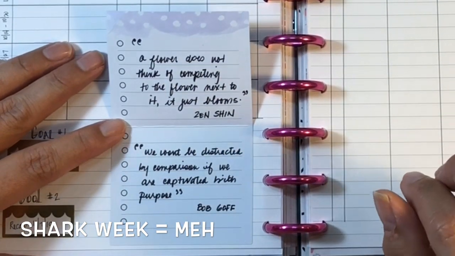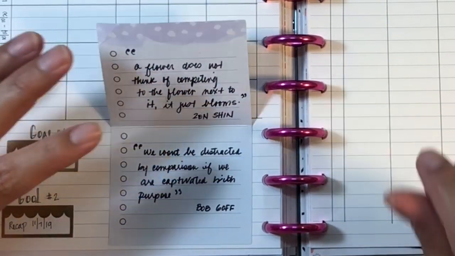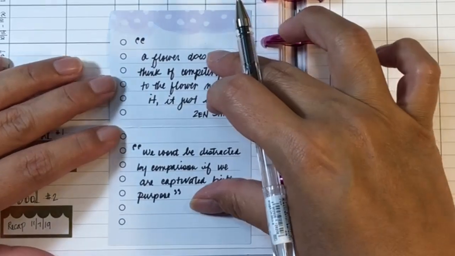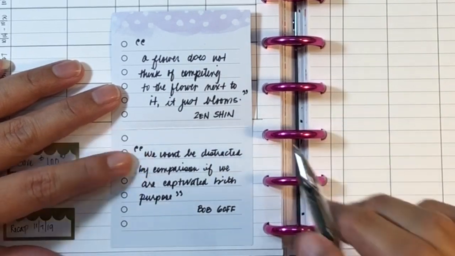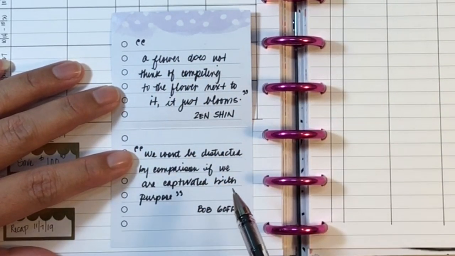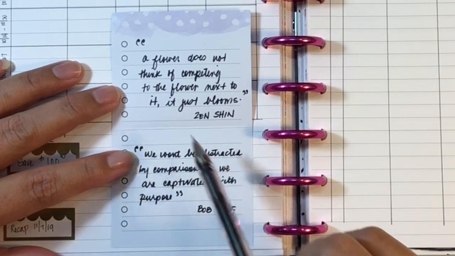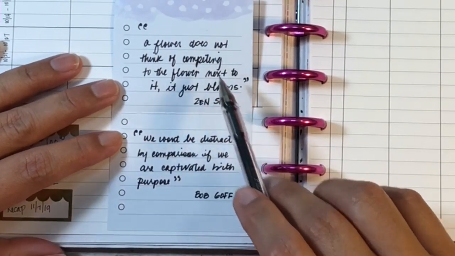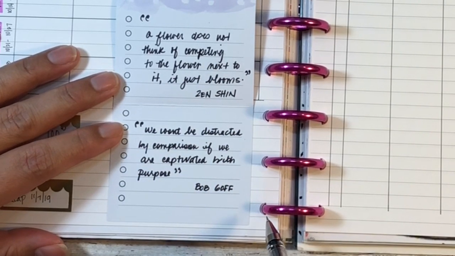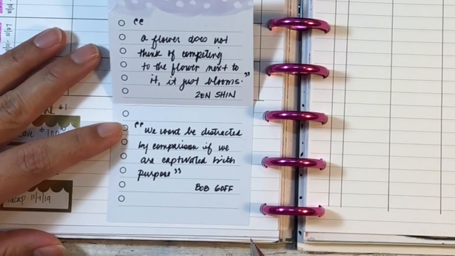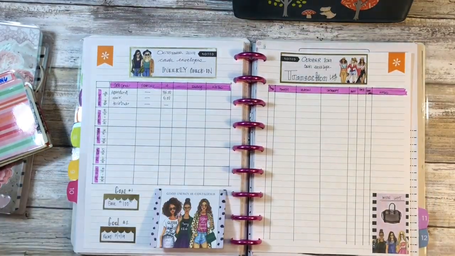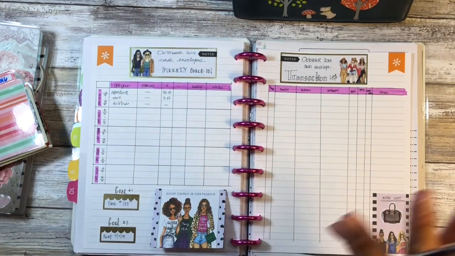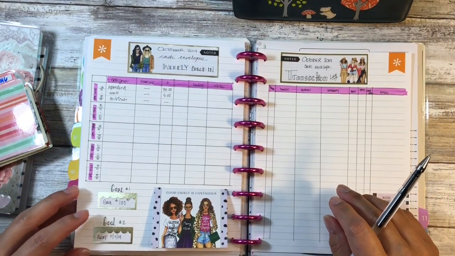Now, my monthly visitor is here, and so I'm feeling kind of weird. And I've been really playing the comparison game, and so I wanted to get some quotes that just helped me really focus on my journey and not the journey of anyone else. So the first quote is, "A flower does not think of competing to the flower next to it, it just blooms," and that's by Zen Shin. And the other quote was, "We won't be distracted by comparison if we are captivated with purpose," and that was by Bob Goff. And so I'm hoping that every week I come in here and I just really focus on my journey forward versus getting distracted by the journeys of others.